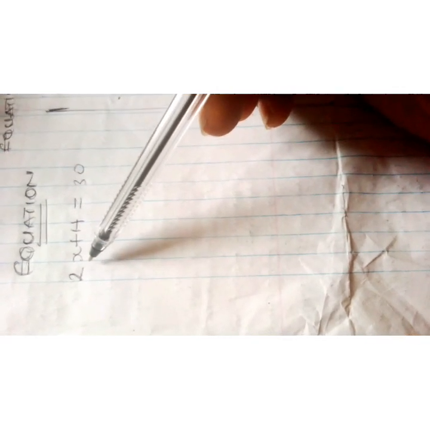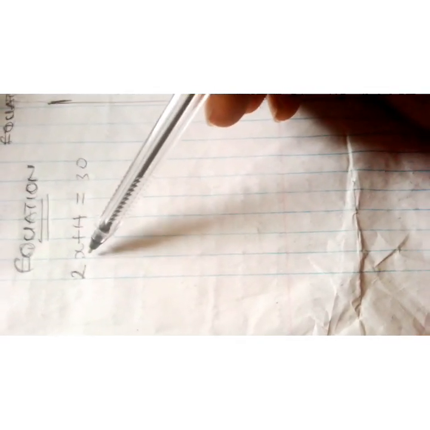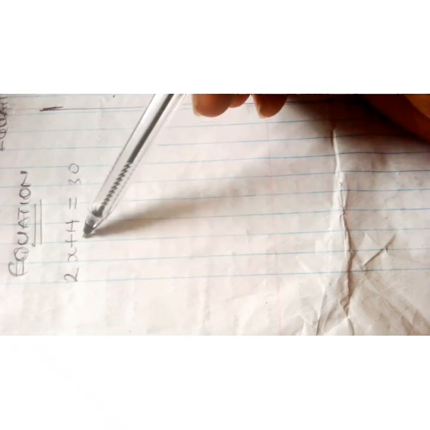Take for instance, we have something like 2x plus 4 equals 30. Now, what this means is that if we know the value of x, and we add it to 4, it must give us 30.